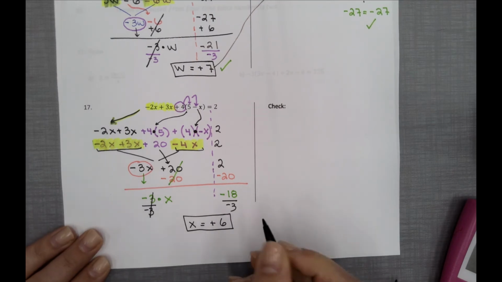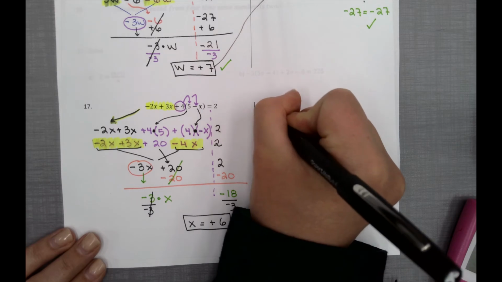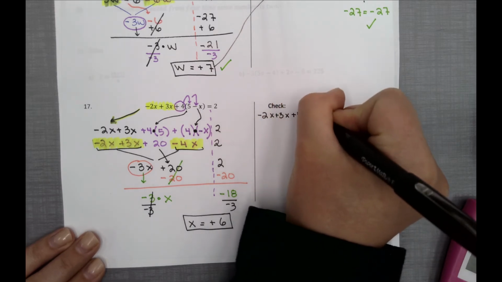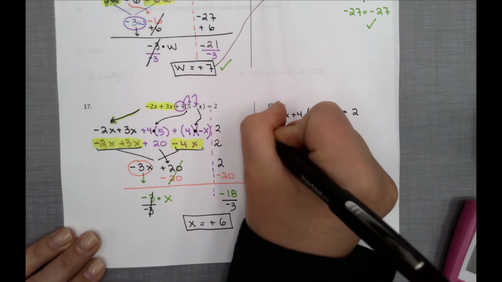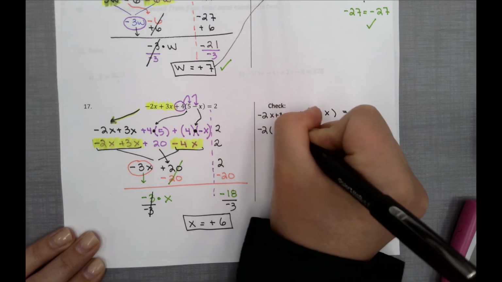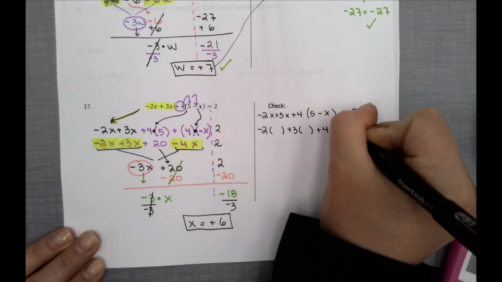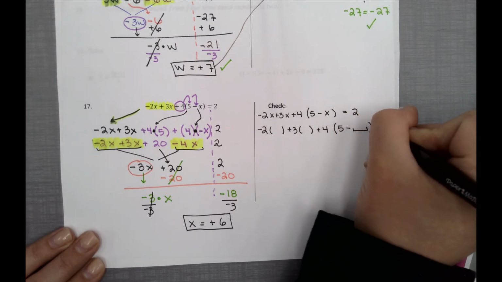Let's check our answer. Okay, this one again, I'm not going to actually skip steps since I did make a mistake on the last example. So I'm going to copy it down exactly how I see it. Negative 2, open, plus 3, open, plus 4, open, 5 minus x, close, equals 2.